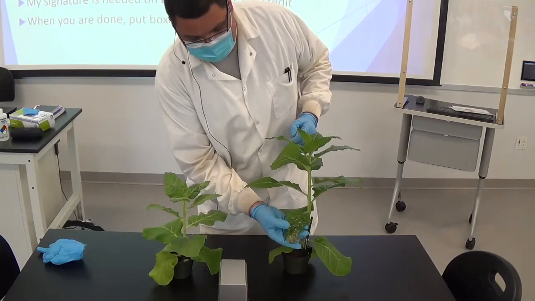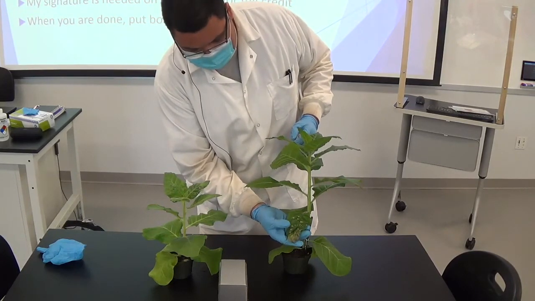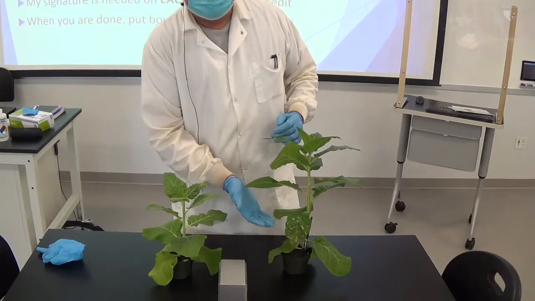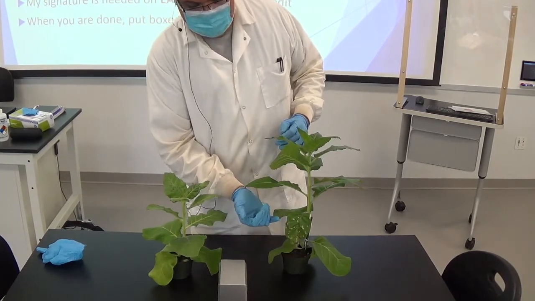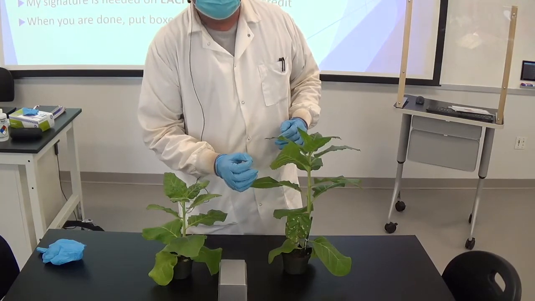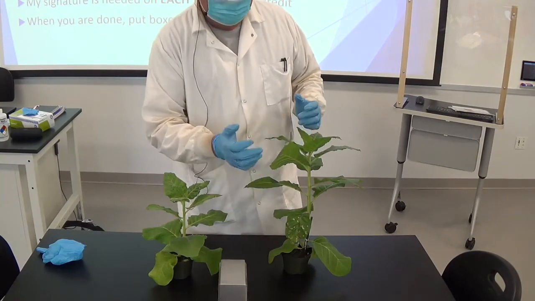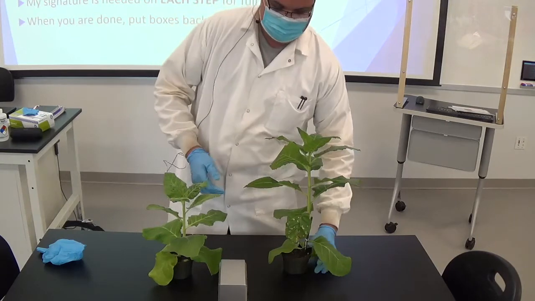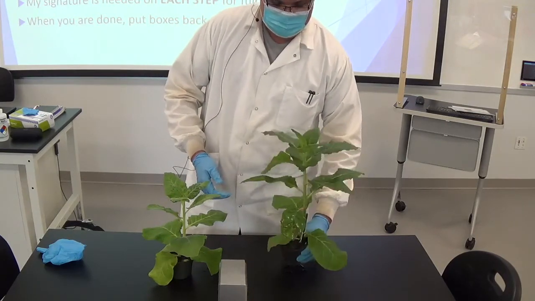But the thing is, the reason you have all these spots on here that are necrotic is because the plant was able to recognize the virus and kill all the cells that were infected with the virus so that it doesn't spread. So if you look at the rest of the plant, it looks perfectly healthy.